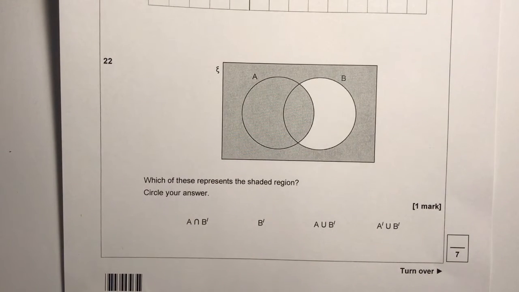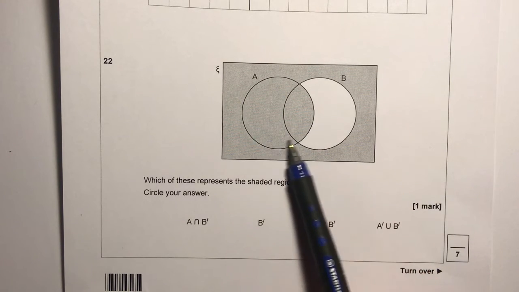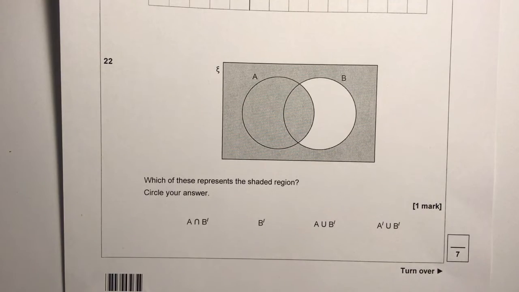So question number 22, I need to work out which of these represents the shaded region. Okay, so this is a Venn diagrams question. So let's have a look at what we've actually got. Okay, so the first one is, if I want to look at just this center one, you can see here that I've got A shaded.